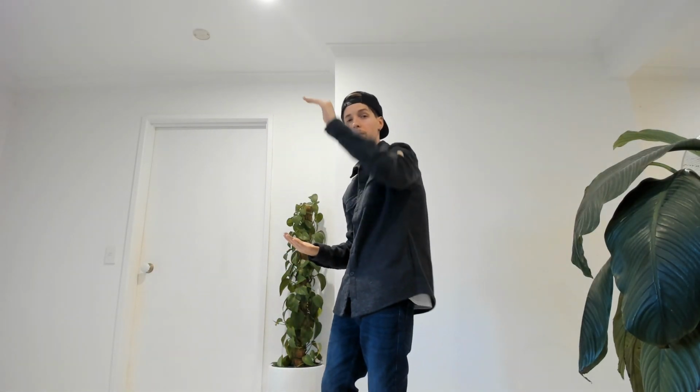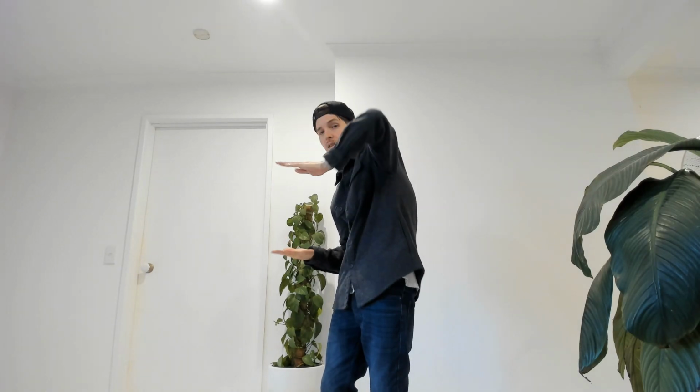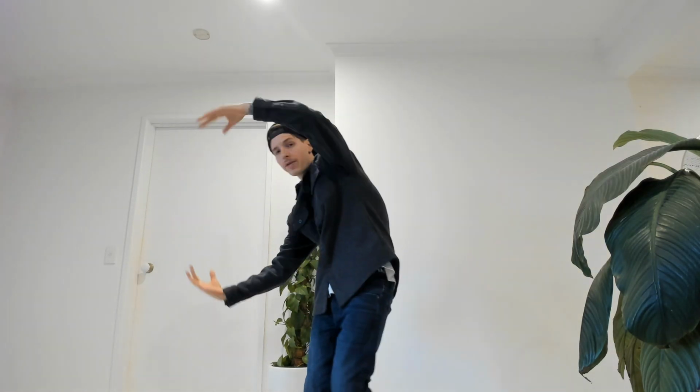Like one hand could be doing high frequency, and then this could be moving at a different time or something like that. However, it's just easier to show the person viewing, oh, there's a low frequency and a high frequency here.